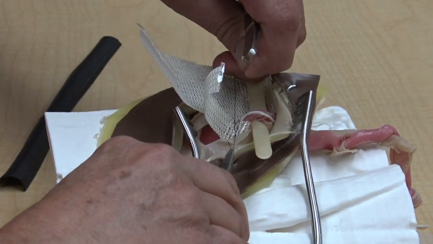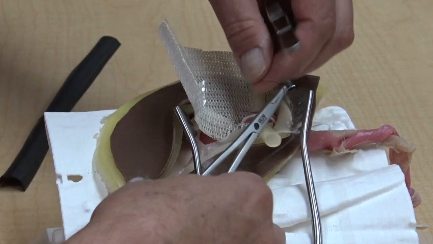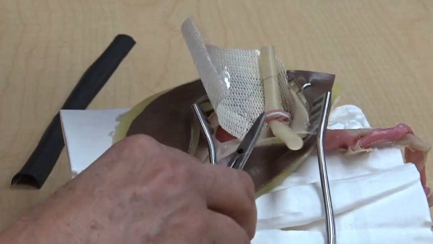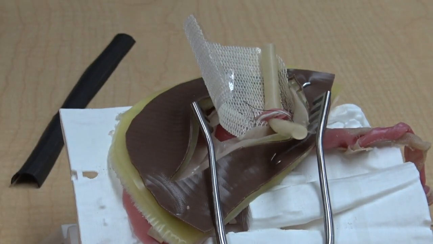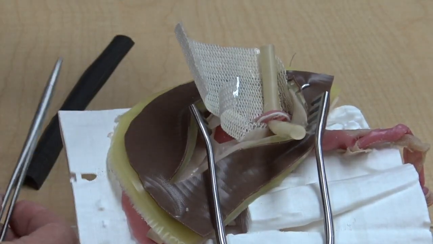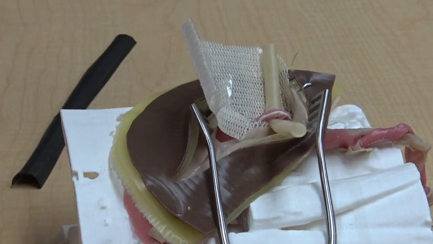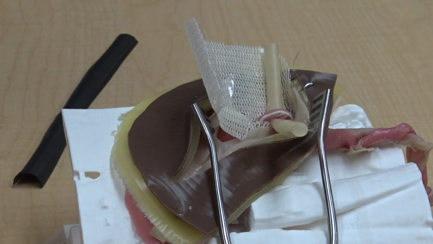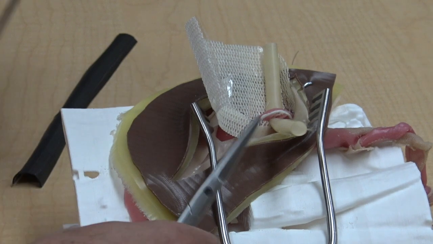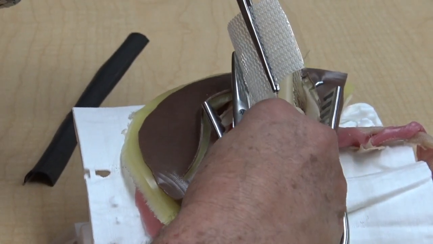Again, I'm only going to put one stitch in here. You notice that I haven't cut the mesh yet. And now I see where I want to be, so now I can cut the mesh here. I usually leave about 1 centimeter to 1.5 centimeters of mesh lateral to the internal ring. So I can cut this up this way.